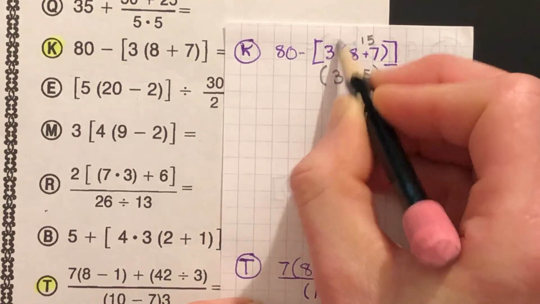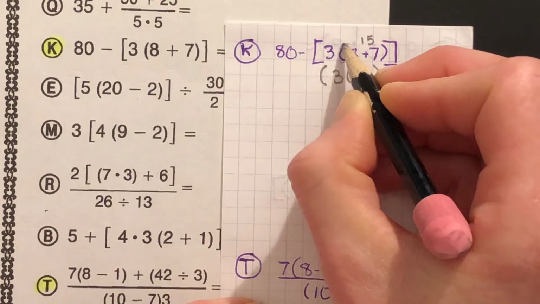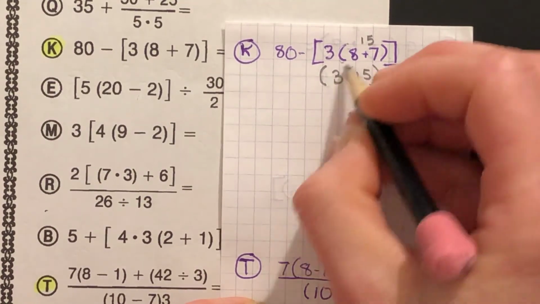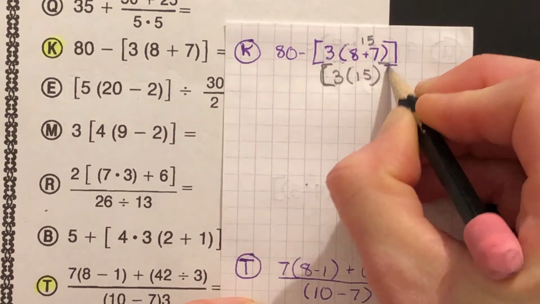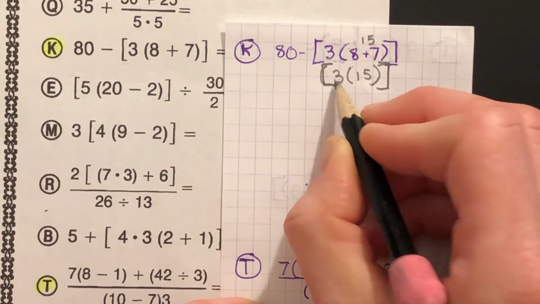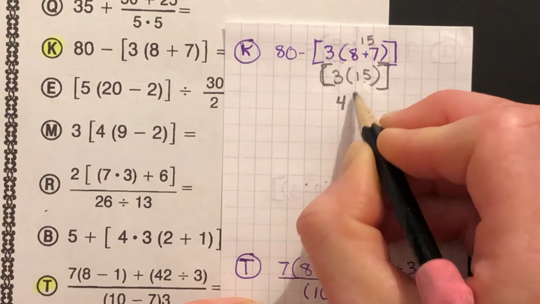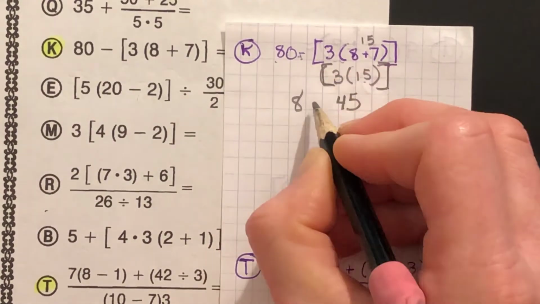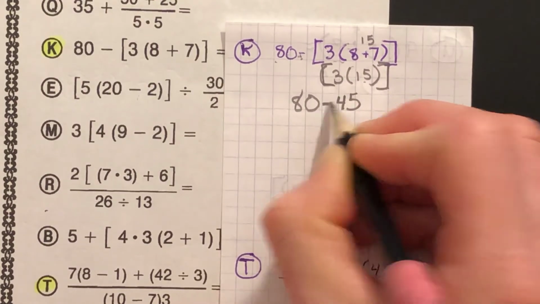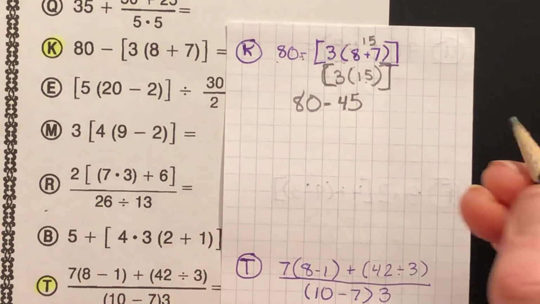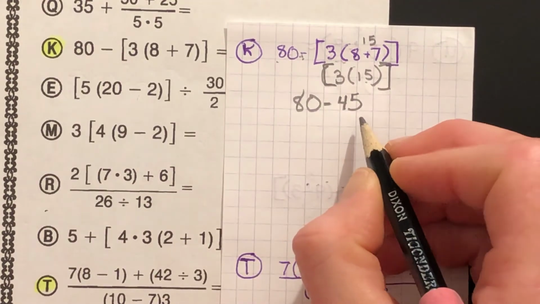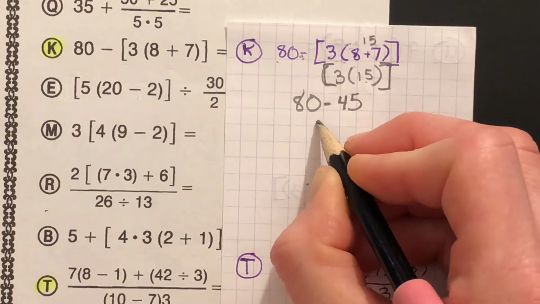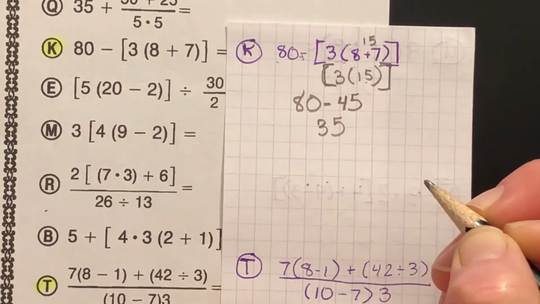You see there's no operation symbol between the 3 and the parenthesis, so I don't put one here either, so it's multiplication. Three times 15 is 45. Now I've got 80 minus. I've got the operation symbol, so I can go ahead and do that. 80 minus 45. When I subtract, I get, let's see, 35. Yes.